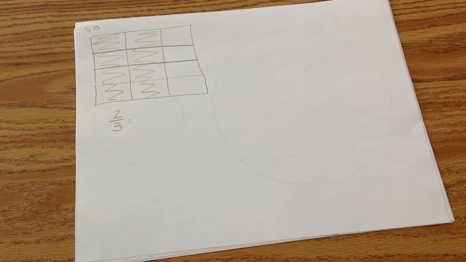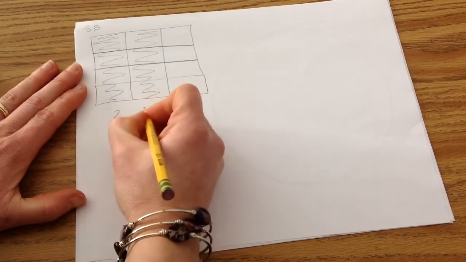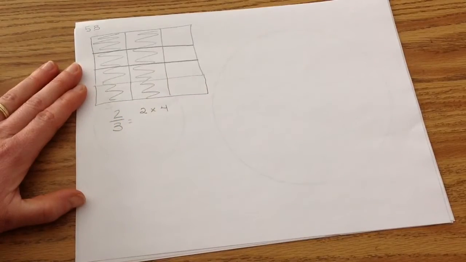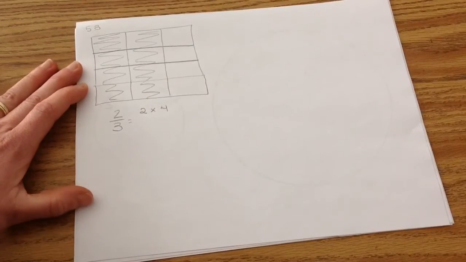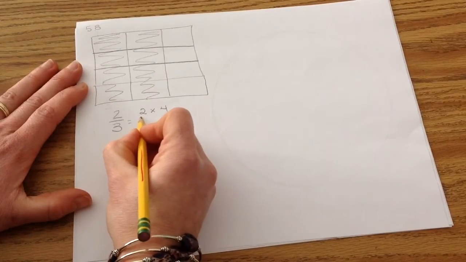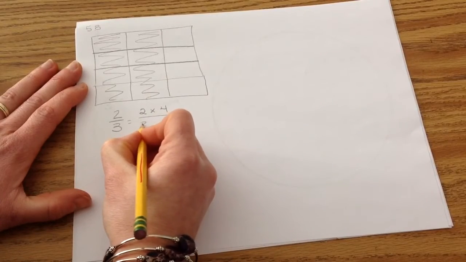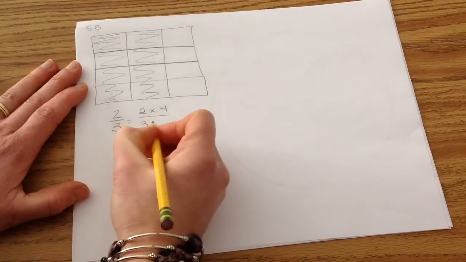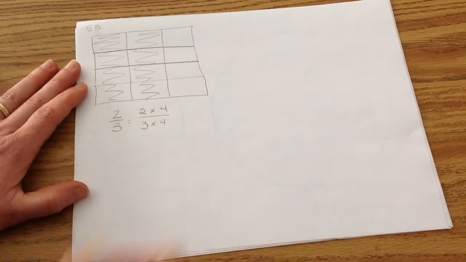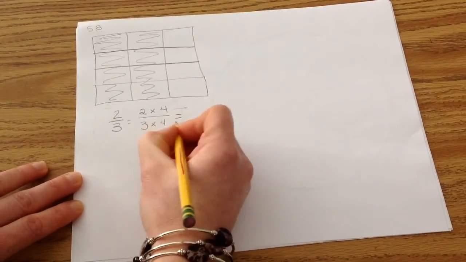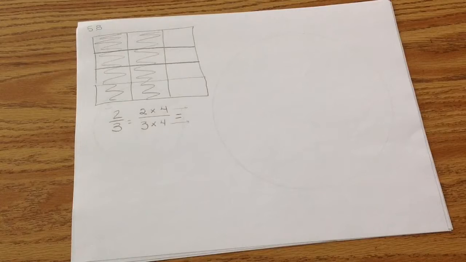So what I'd like us to do is use our number sentence to help us figure this out. So I went from 2 pieces and I made them 4 times smaller. Go ahead and write that. But the rule is what you do to the top, you must also do to the bottom. So I was in thirds, but I also made that 4 times smaller. Go ahead and solve what each of those would equal. Go ahead and pause while you do that.